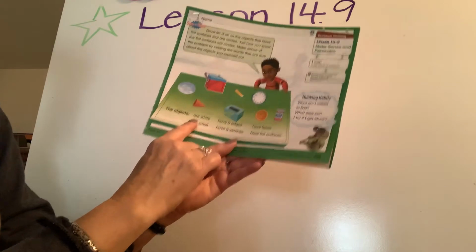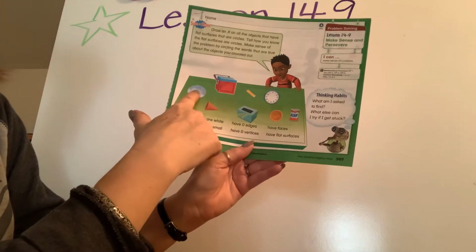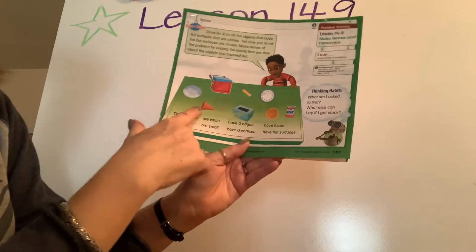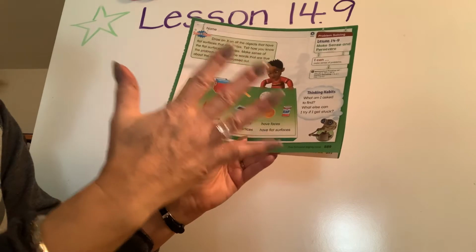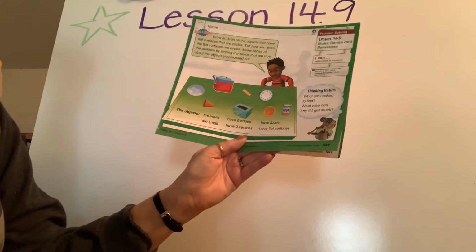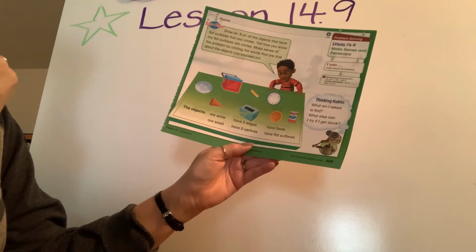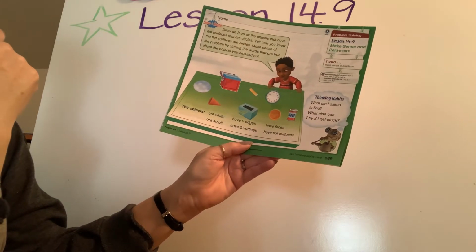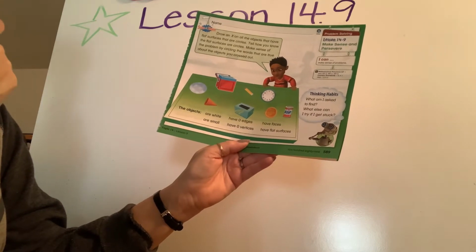Good job. Now let's look at the attributes. The objects that I X'd, this, this, and this. So I have 5 things that I X'd. The objects are white? No. The objects have 0 edges. That is correct.